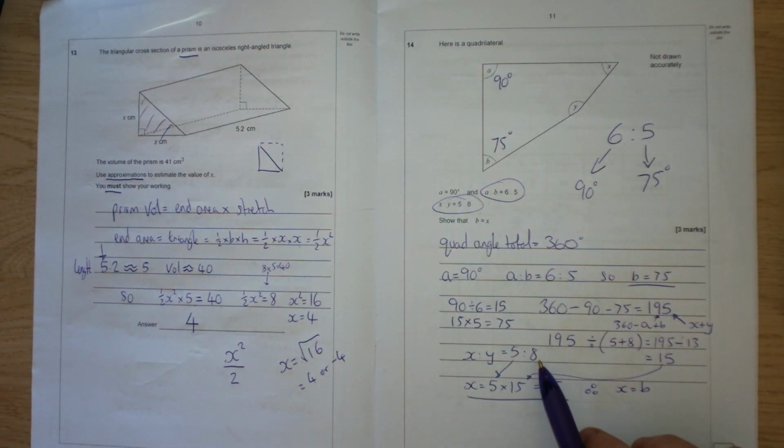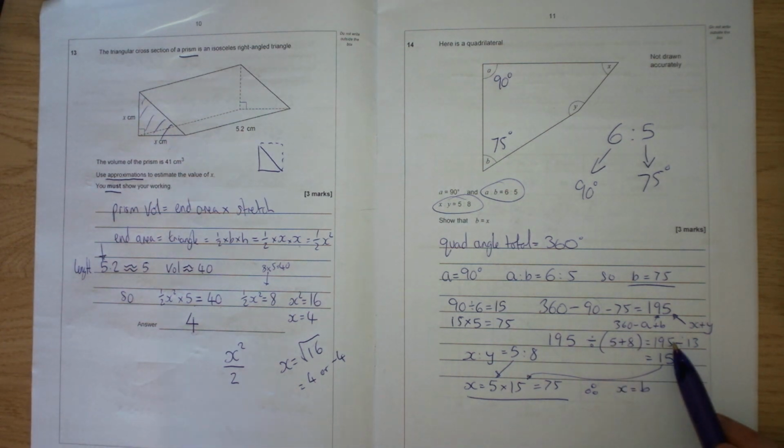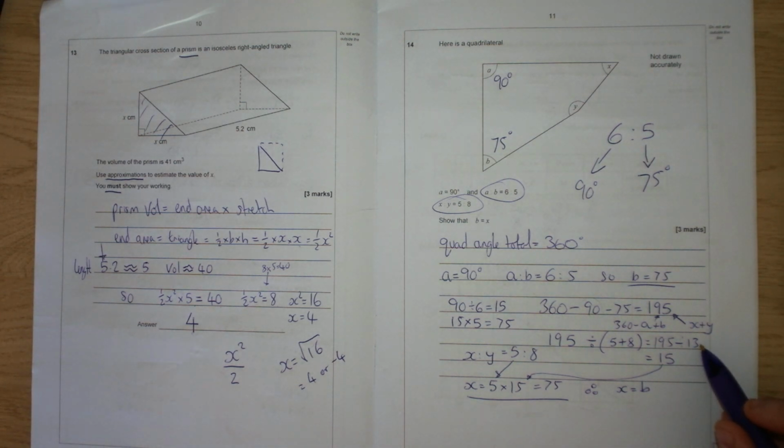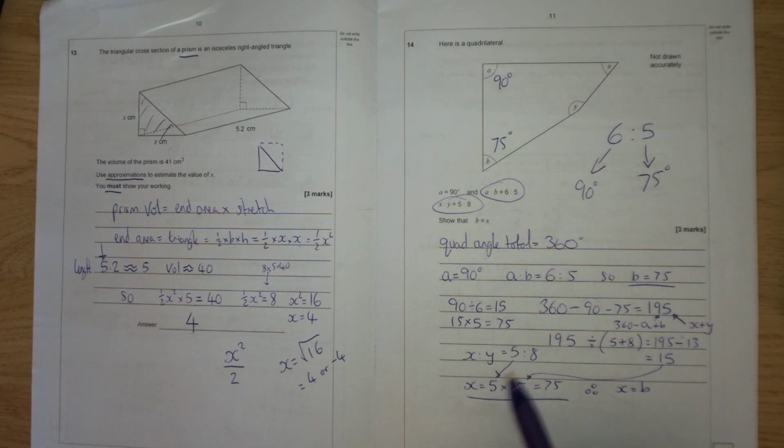5 plus 8, so we're going to do very similar to what we've done in a previous question. 5 plus 8 is 13. 195 divided by 13 is 15. Lots of different ways of doing that. 10 lots is going to be 130, leaves you 65, and then 13 is going to 65, so 15 lots in total. So therefore X is going to be 5 lots of the 15, which is 75.